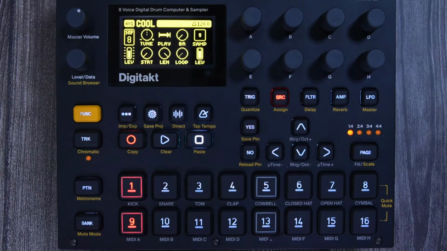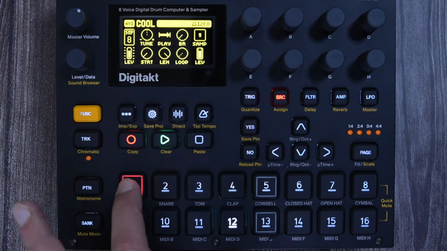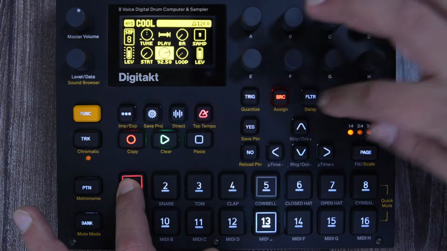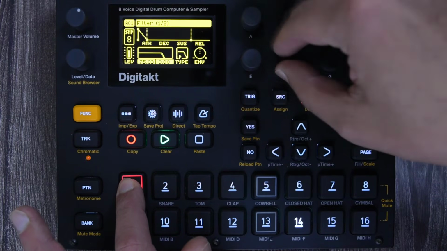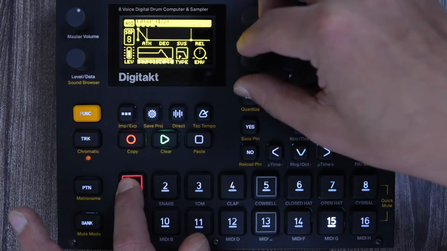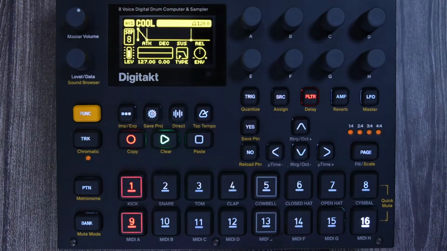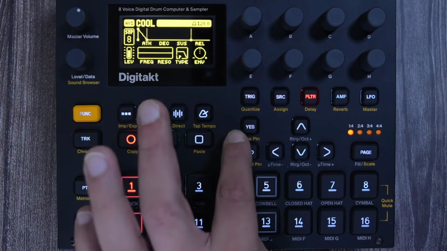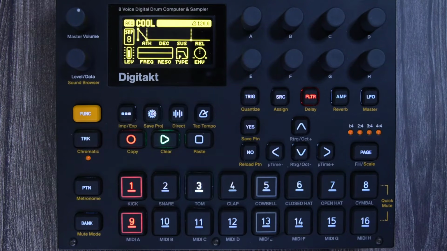So I'm going to be adding some changes. This is the note. I'm going to be adding some locks just because we can. Let me go to filter to something that we can easily identify. This is going to be my lock. So if I do function and I do yes, it's going to save the pattern temporarily.